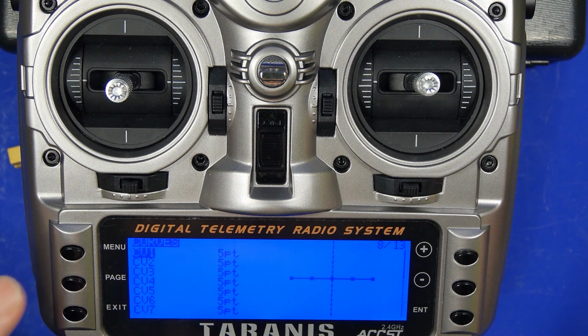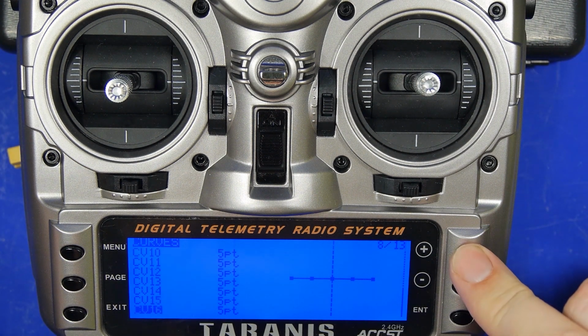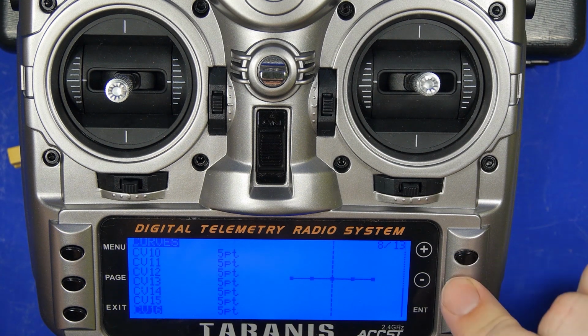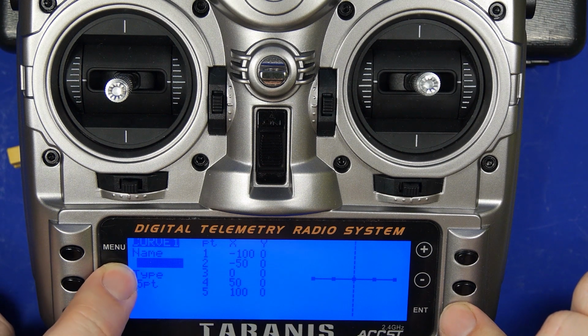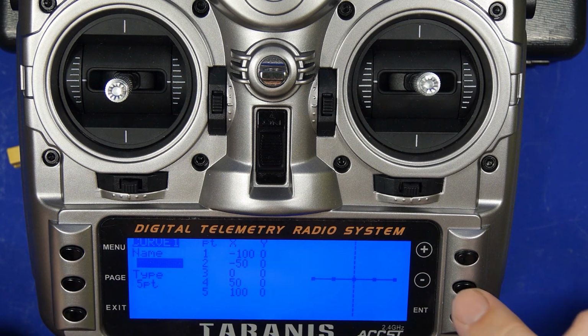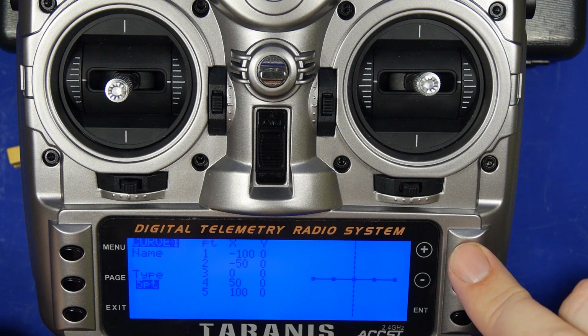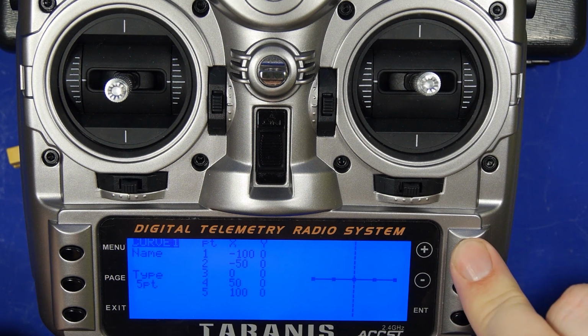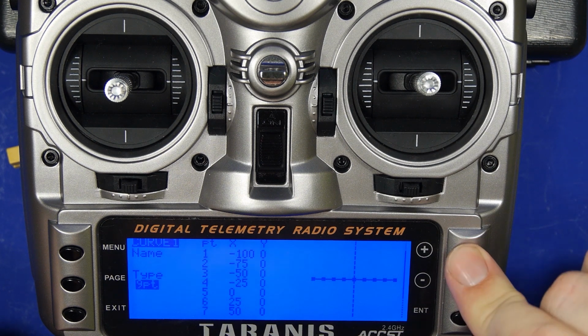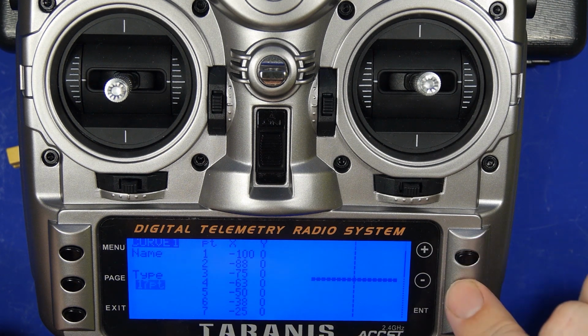The next screen is about curves. You can use 16 curves, each curve can have a custom name, and the type of curve can be 3 points, 5 points, 9 points, 17 points.